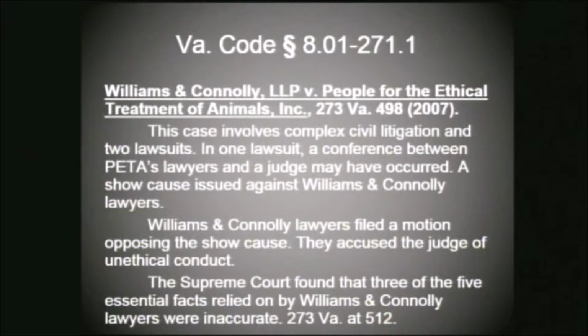So this is Williams and Connolly versus PETA. This case involved, and the opinion is 20 or 30 pages long, complex civil litigation. There were 2 or 3 different cases and causes of action going on against Williams and Connolly and PETA. And in essence, Williams and Connolly lawyers filed a motion opposing a show cause. And then they went a step further and accused the judge of unethical conduct.